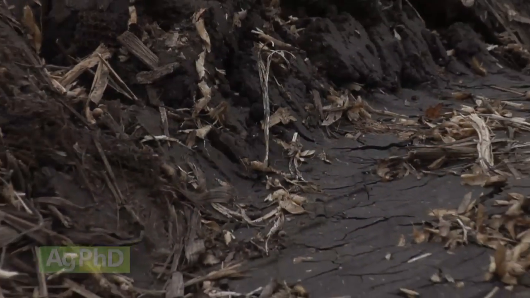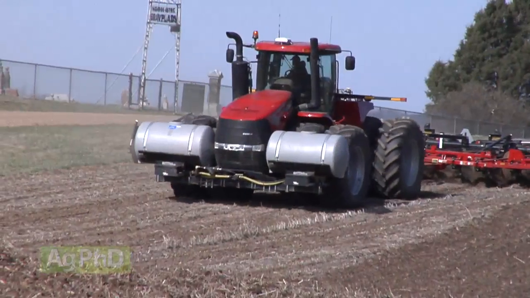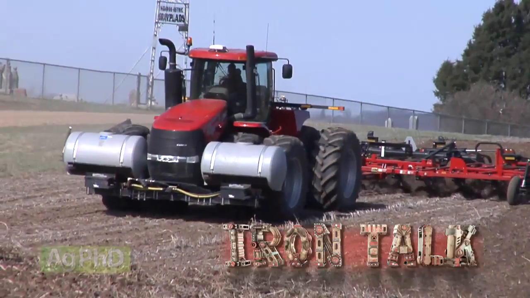Think about this going into the winter, especially if you're trying to fix compaction from your planter with a fall tillage pass right now. That's all for today's Iron Talk, and now, back to the show.